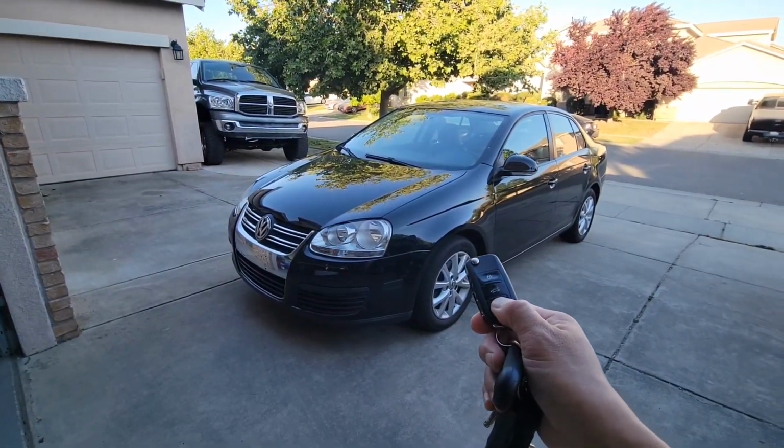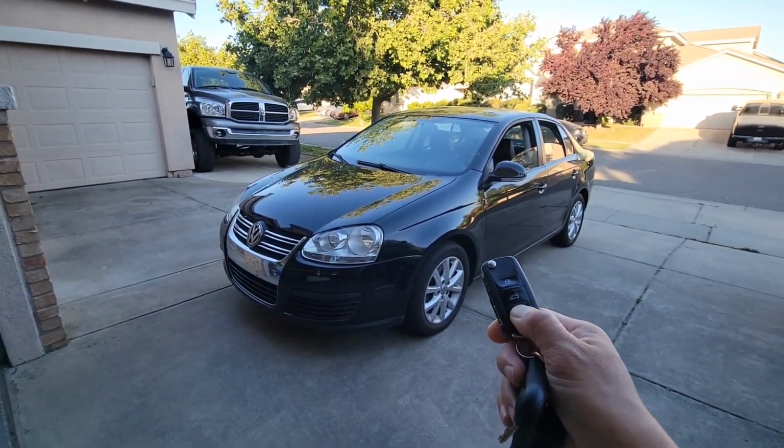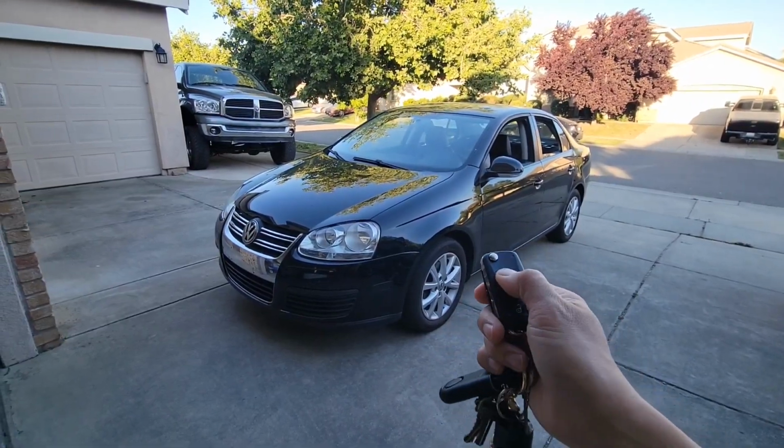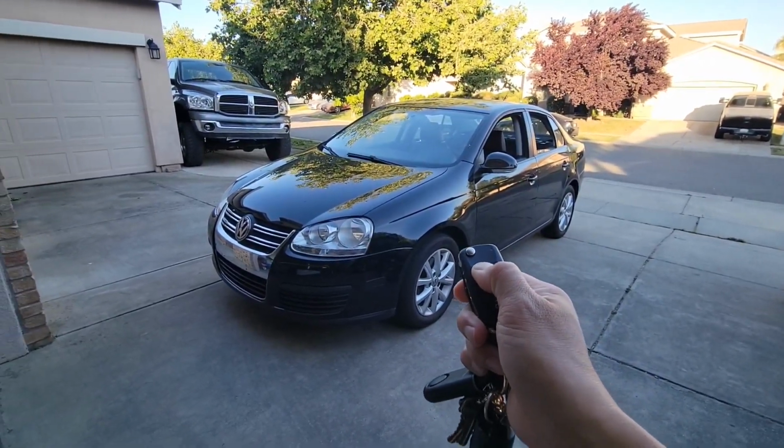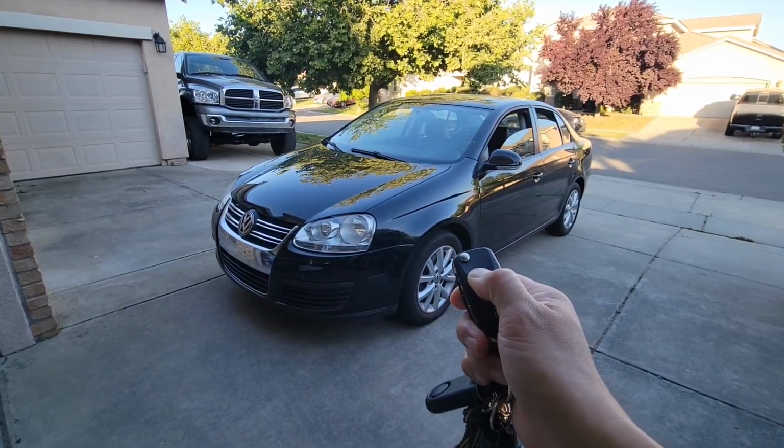Check this out. I have just enabled the Windows roll up and down feature via the KEYFOB remote on my MK5 Jetta. And in this video, I'm going to show you guys how I did it. So let's just jump right into it.